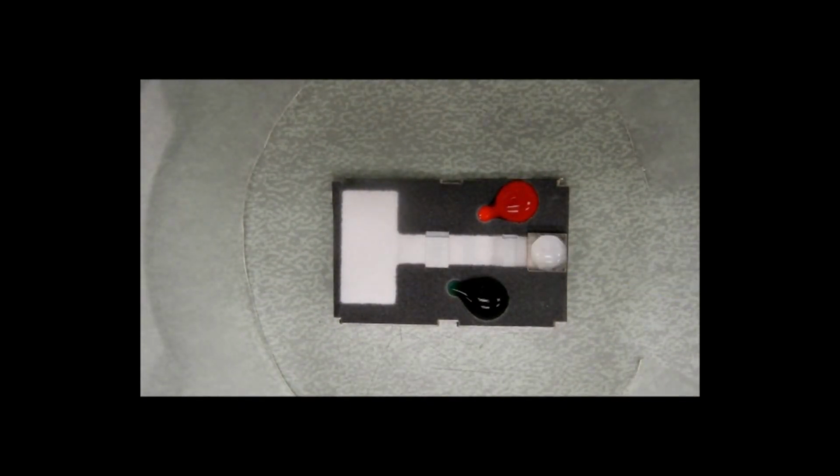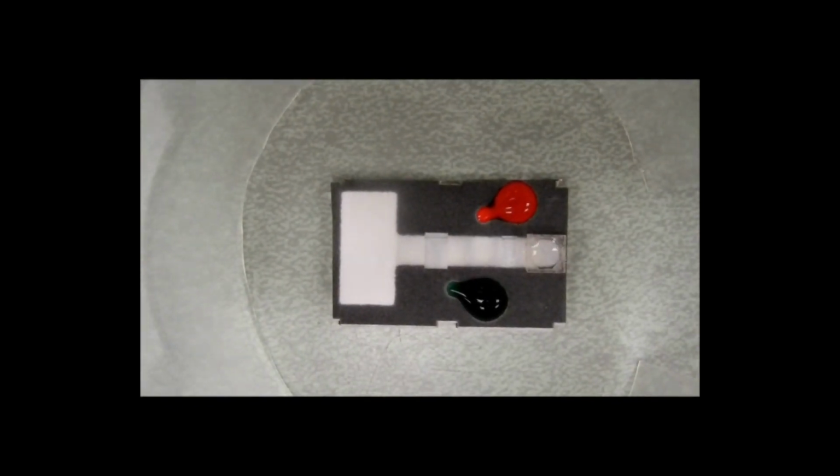Now I will play the video, but I will not talk over it. In this demonstration, the fluids are all DI water with food coloring.